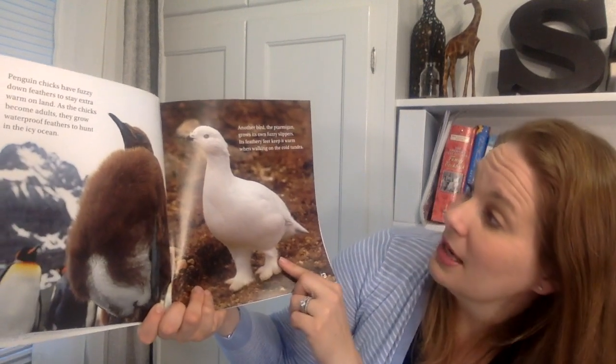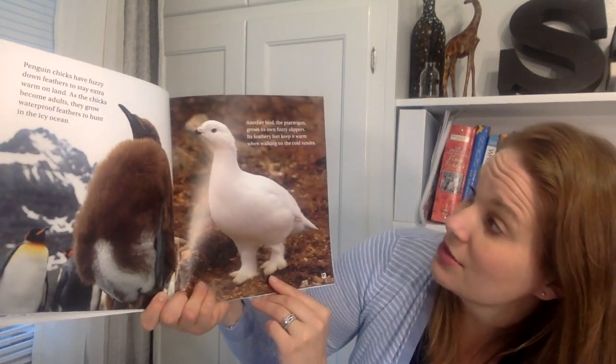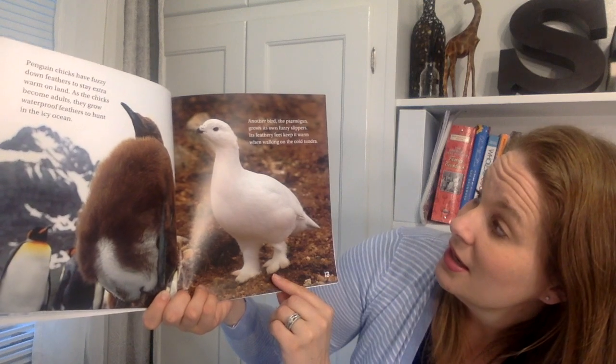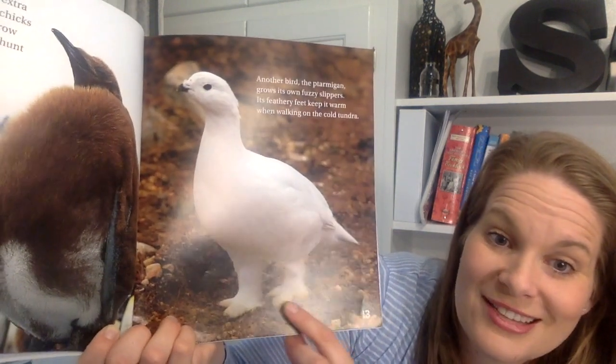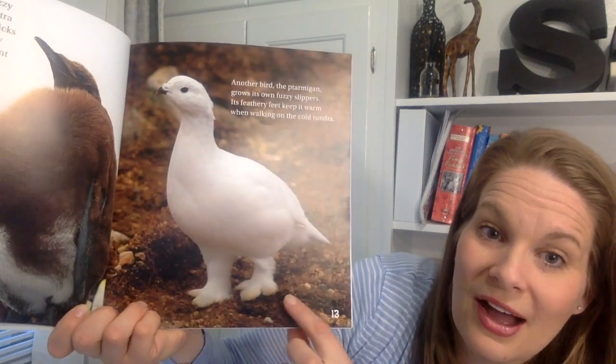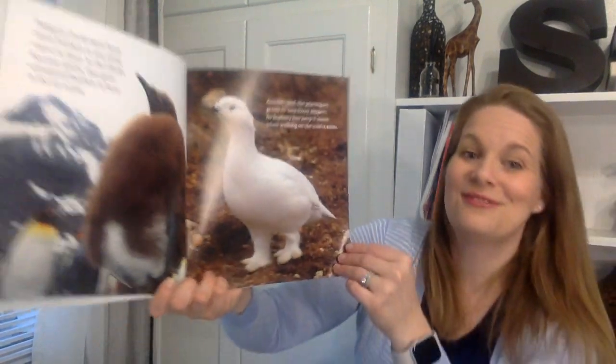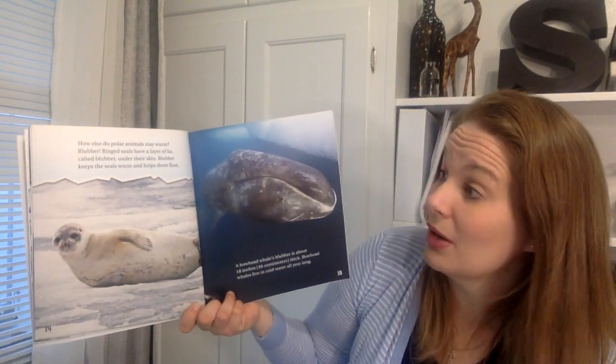Another bird, the ptarmigan, grows its own fuzzy slippers. Its feathery feet keep it warm when walking on the cold tundra floor. So look, it has bird feet, but they're covered in feathers. It's so funny. To stay warm. How else do polar animals stay warm?